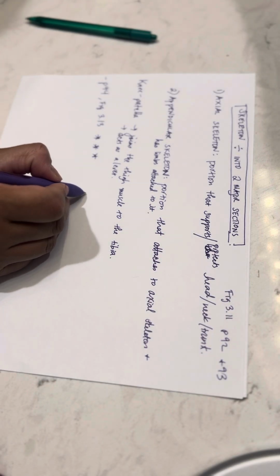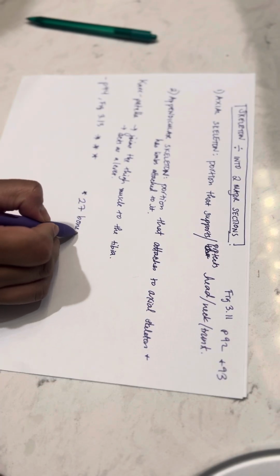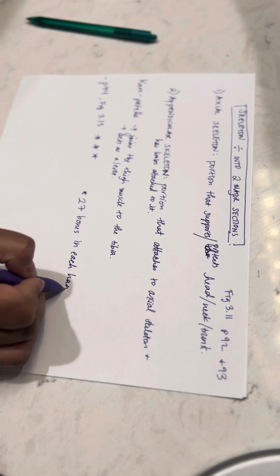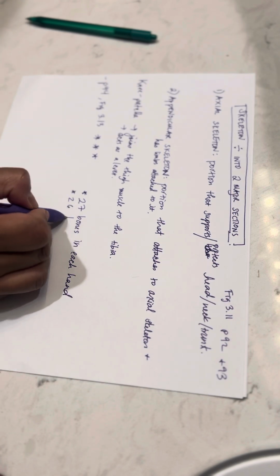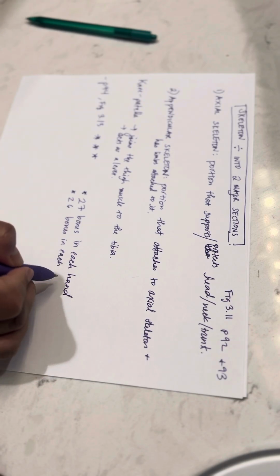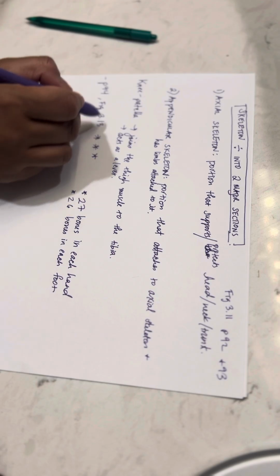So there are 27 bones in each hand. And there are 26 bones in each foot. Okay, but this picture, you will need to know how to label it.